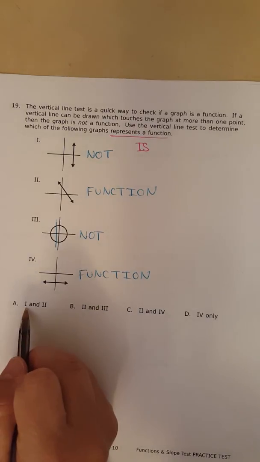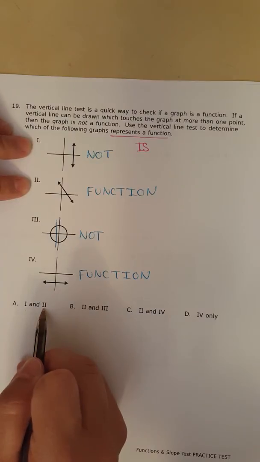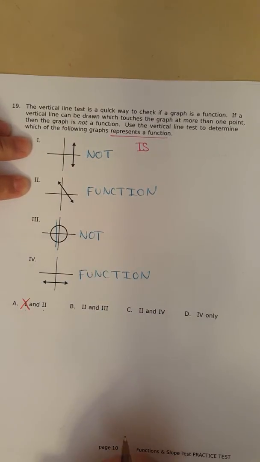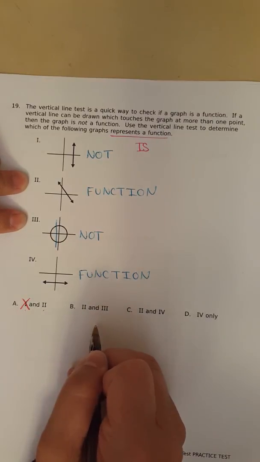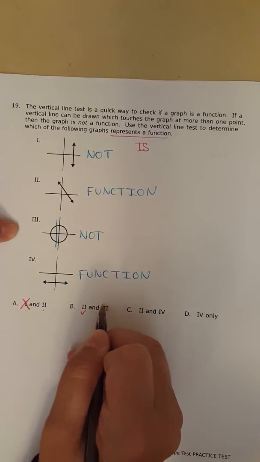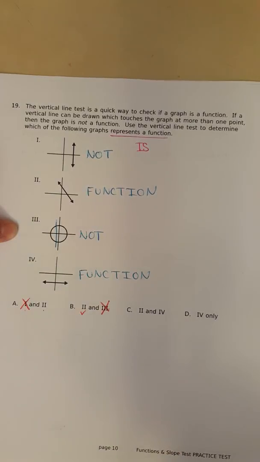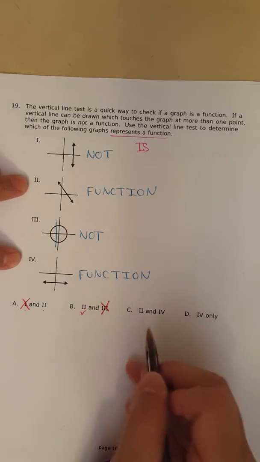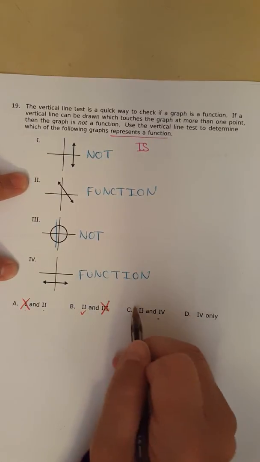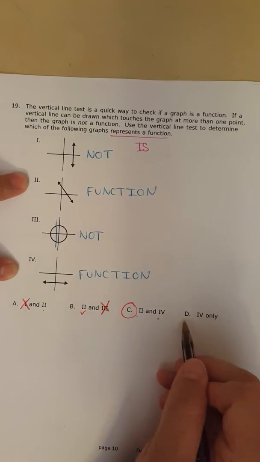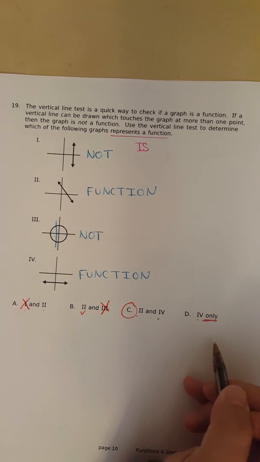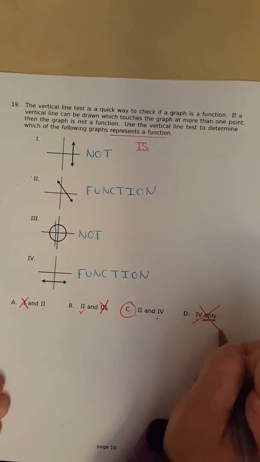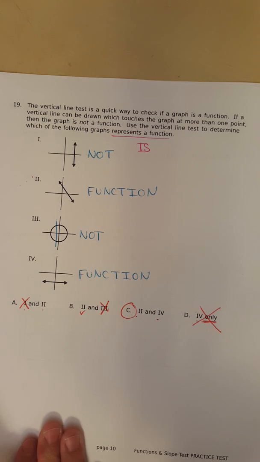Answer choice A says that 1 and 2 are both functions. Well, 1 is not a function, so it's not going to be A. Answer choice B says 2 and 3 are functions. 2 is a function, that's good, but 3 is not, so that's not going to be our right answer. Answer choice C says 2 and 4. Hey, 2 and 4 were both functions. I think that's it. Answer choice D says 4. 4 is a function, but the key word here is only. Since it says only, we know that's not correct because graph 2 was also a function. So our answer for number 19 is going to be C.